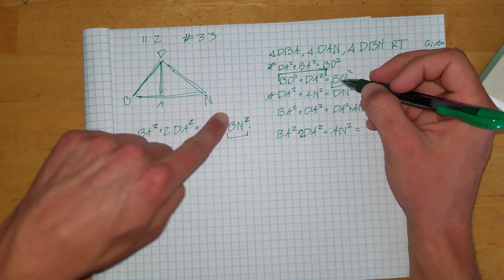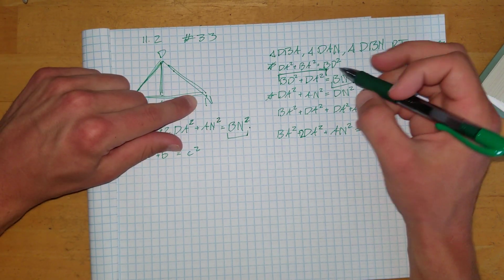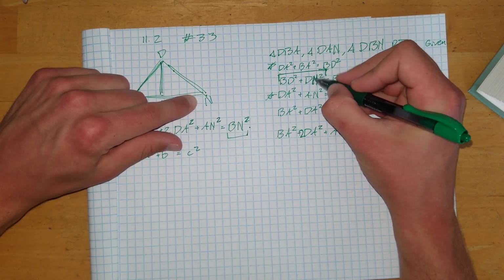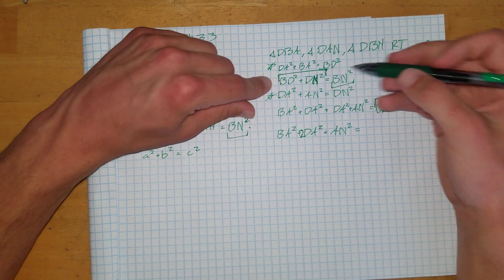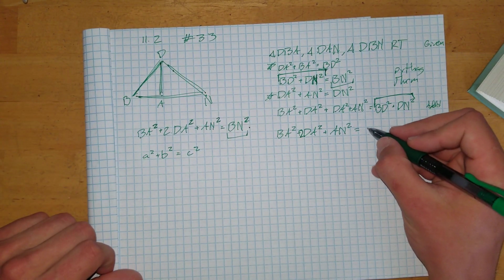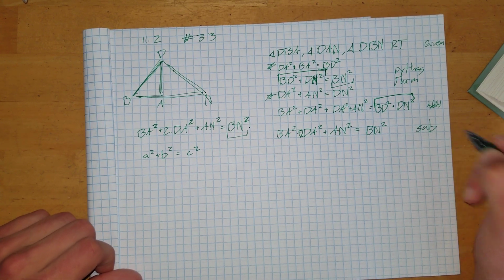So BN squared is going to be BD squared plus DN squared. So yeah, this should be an N. Okay, now we're good. So subbing this in for this, which we found here, so we're going to get BN squared, and we just use substitution.